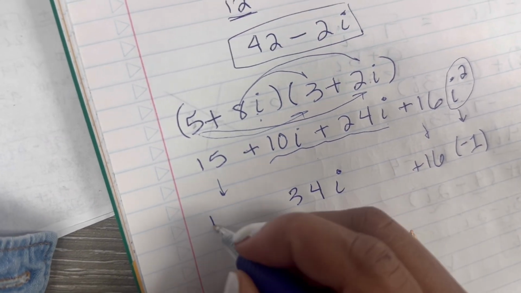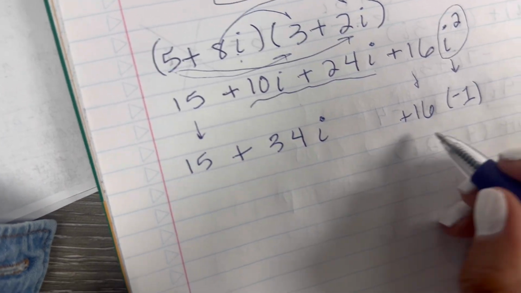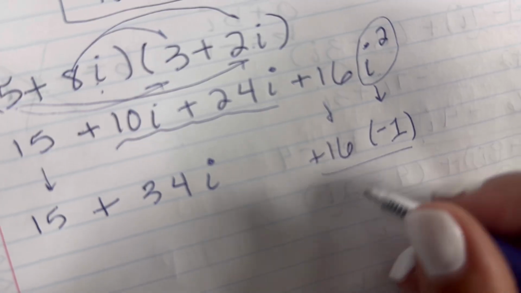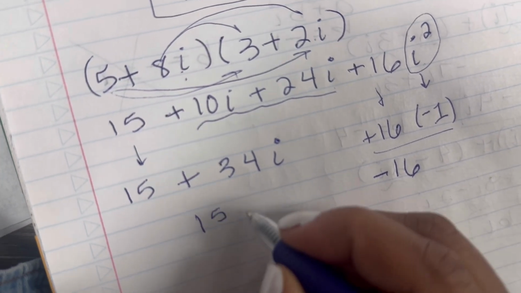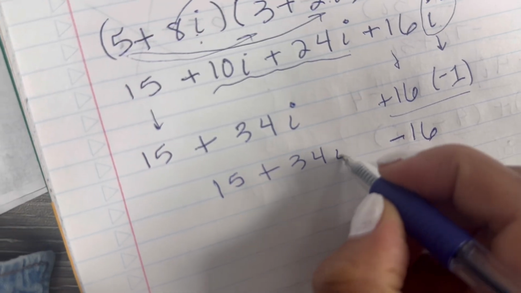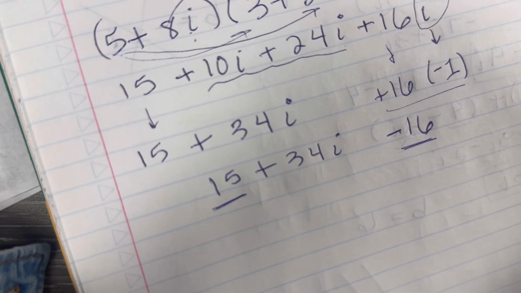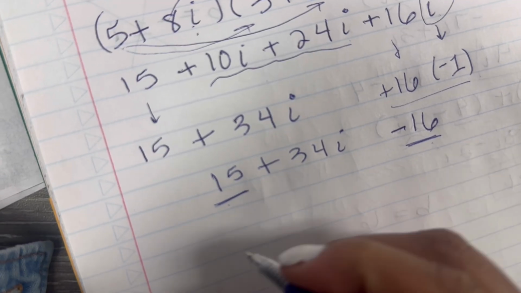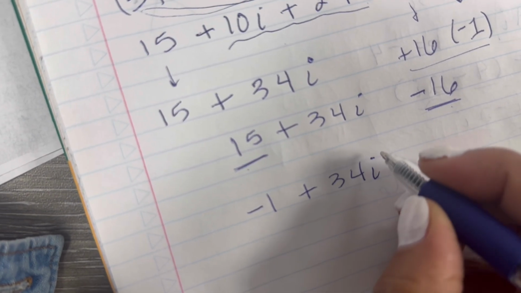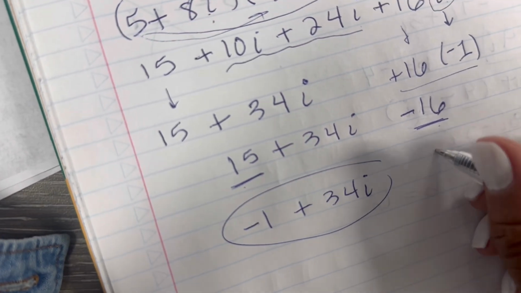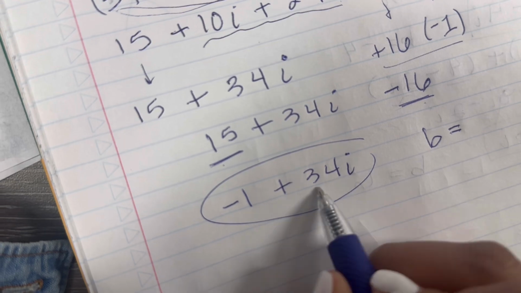Drop your 15 down, put your plus, and then do this math. 16 times negative 1 is negative 16. 15 plus 34i. So underline like terms. 15 minus 16 is negative 1. Add 34i is your answer. If it asks you for your b value on a test, the b value is 34.